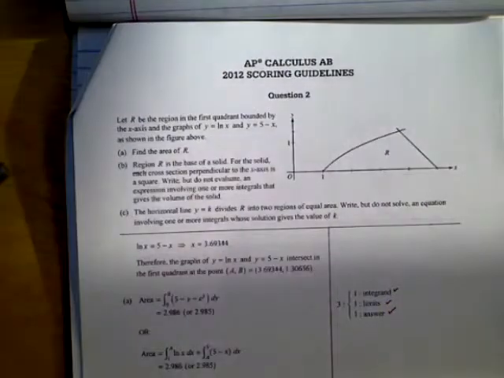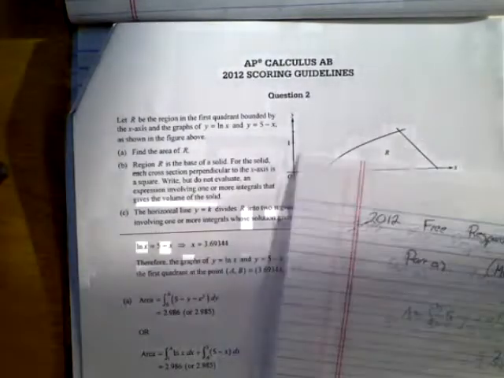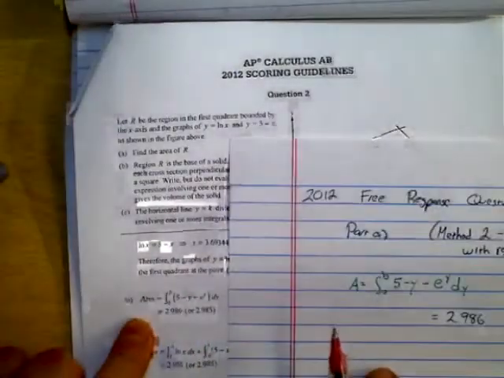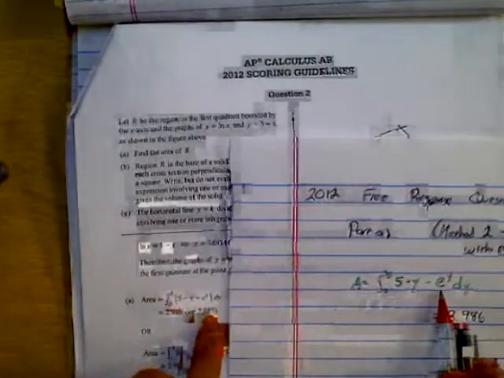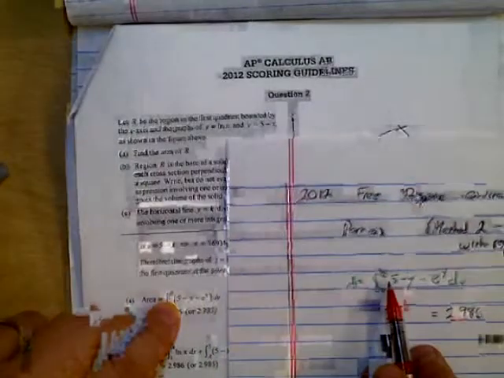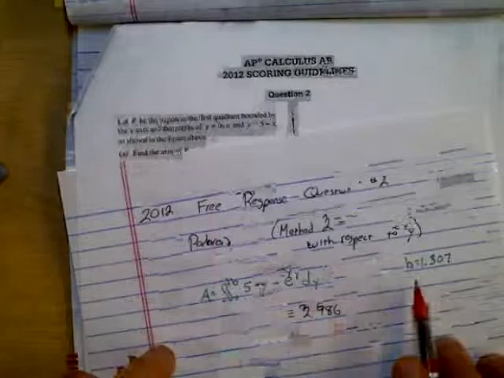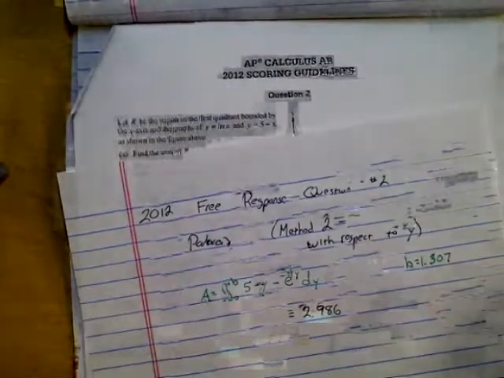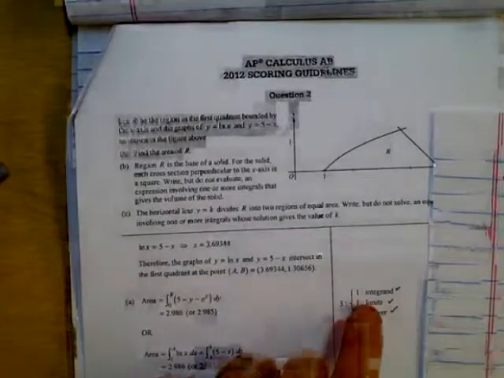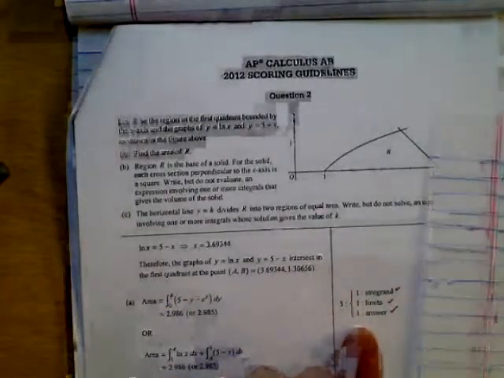If we compare that to method 2, which was their first method, that's integrating with respect to y. So we have the integral from 0 to b of 5 minus y minus e to the y. Notice they don't even bother to write the value of b because it's assumed that we can't get the answer without finding that value of b. We were nice and wrote that down in this problem, but I didn't write it in the others. But we don't need that value of b. That's not the question. The question is, did I get the integrand, the limits, and the answer?